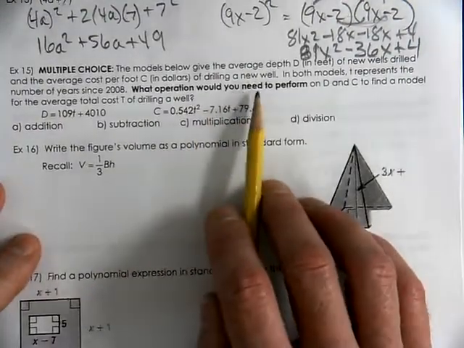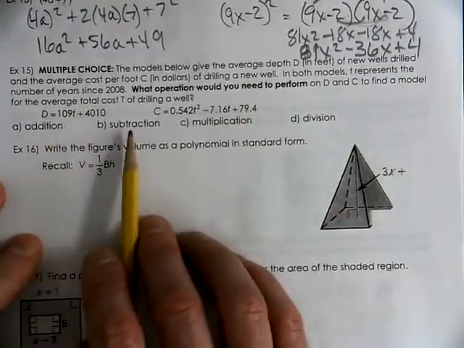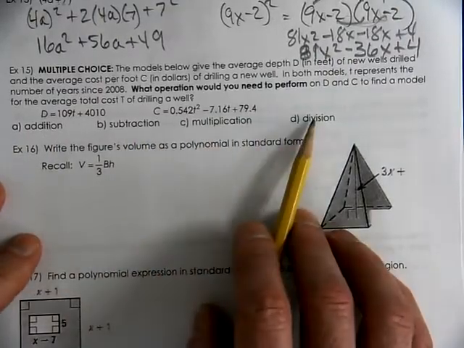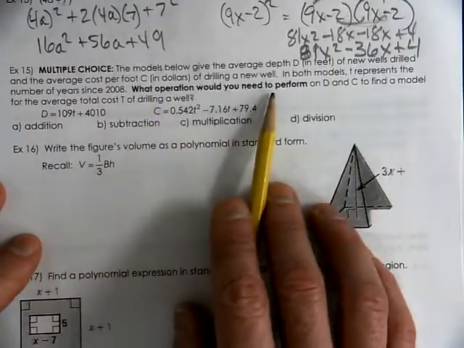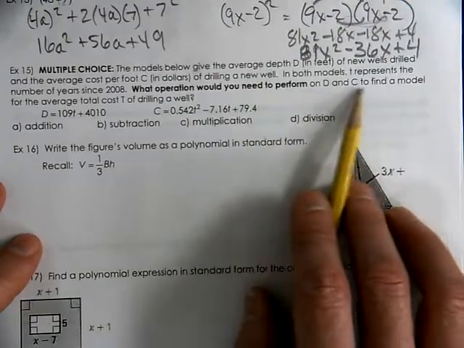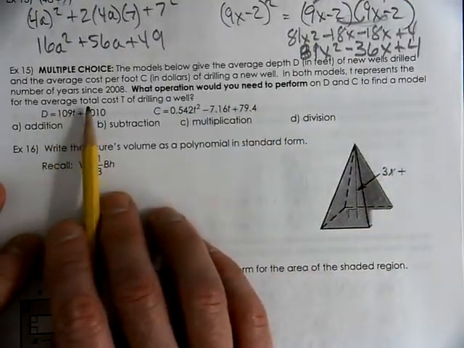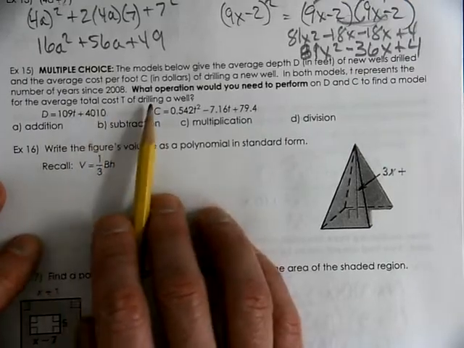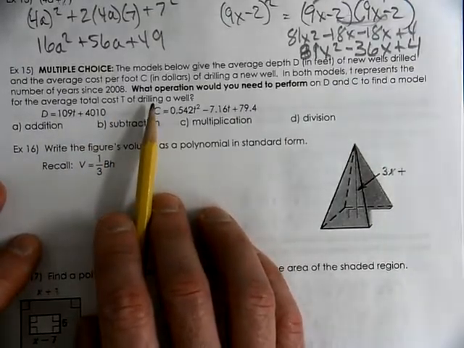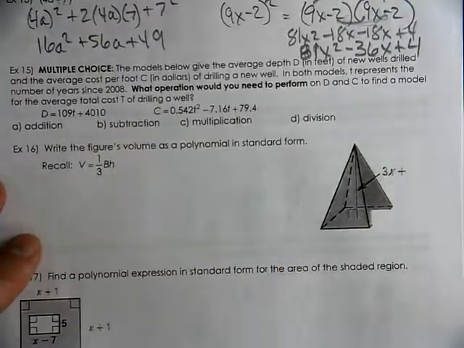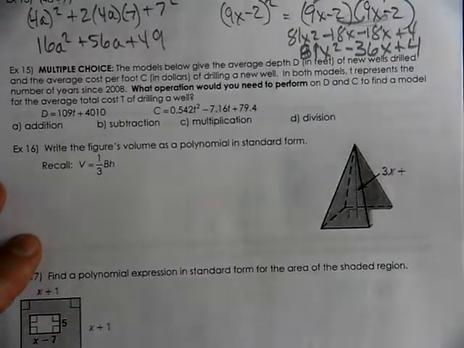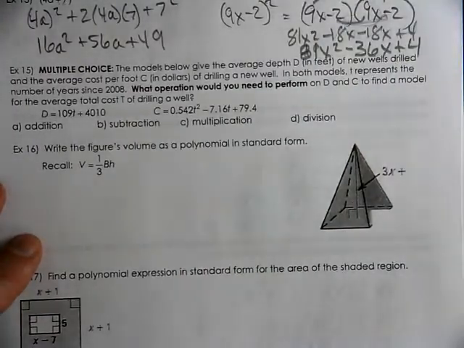What operation would we use? Would it be addition, subtraction, multiplication, or division? So what operation would we use to model the average total cost of drilling a well? Think about what that means. You're going to drill a well, a total cost.